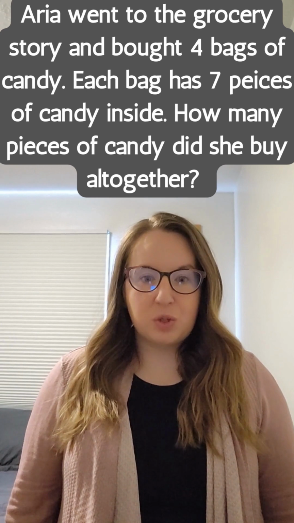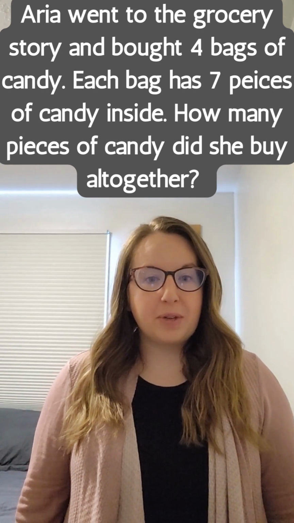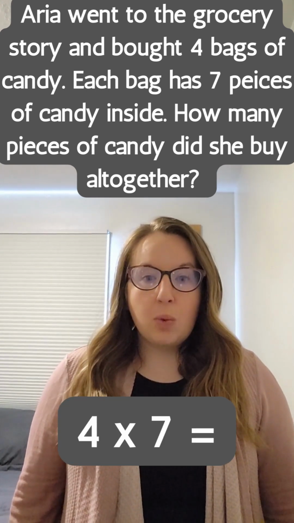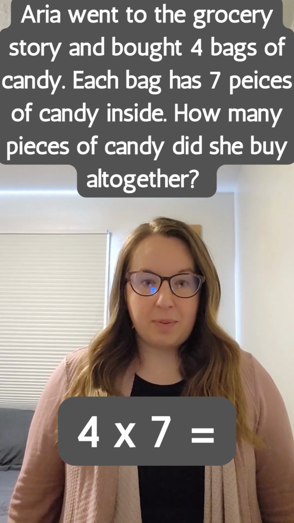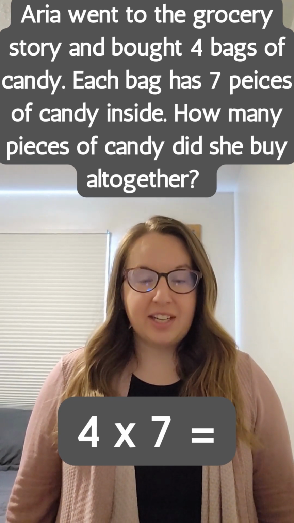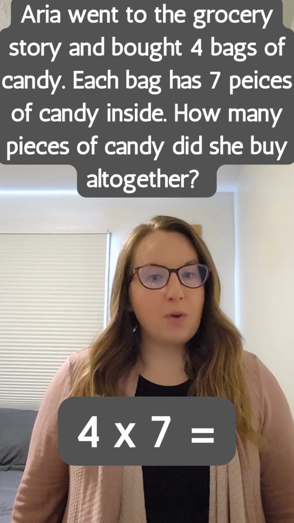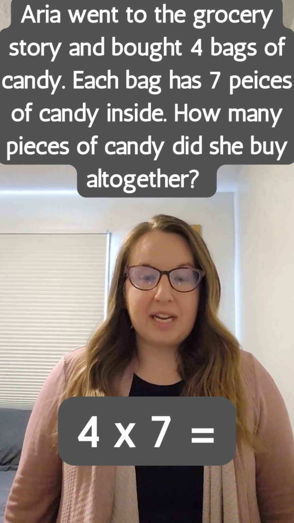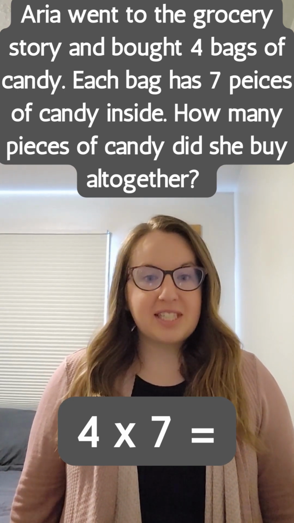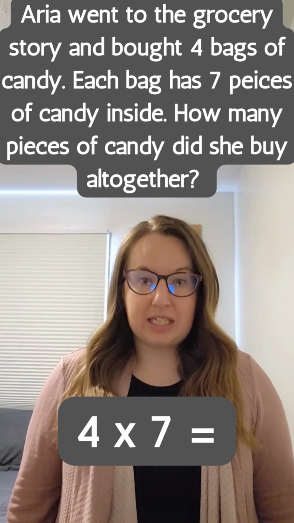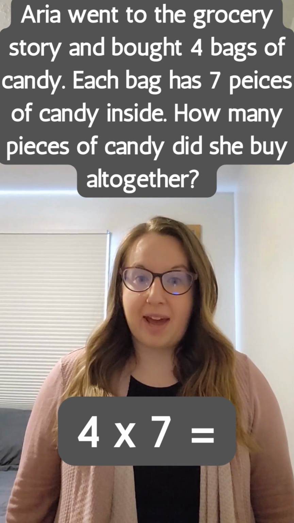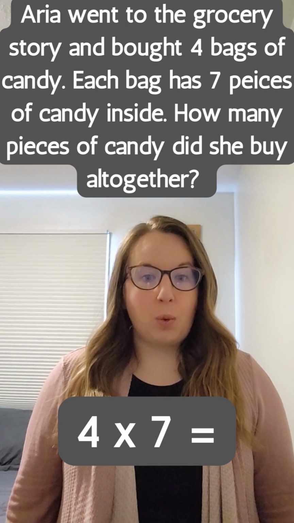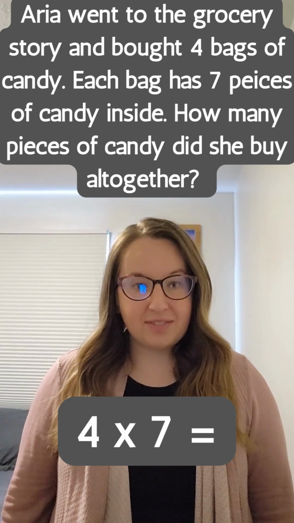So to help us solve this word problem, we're going to create a multiplication equation. We know how many groups there are because there are 4 bags of candy. So our first number is going to be 4. We also know how many items are in each group, which is 7, because there are 7 pieces of candy in each group, in each bag. So we have 4 times 7.